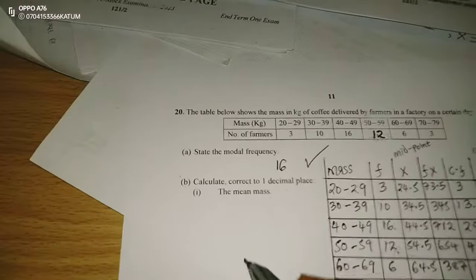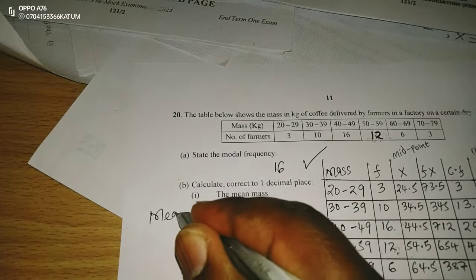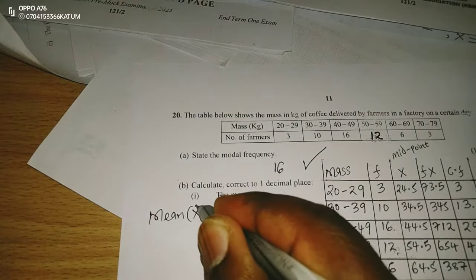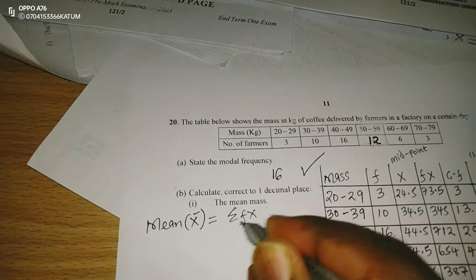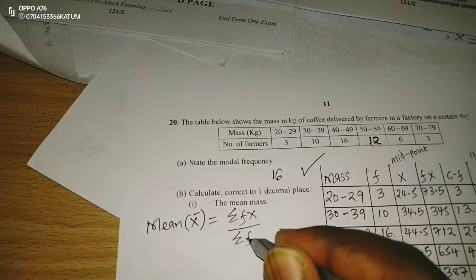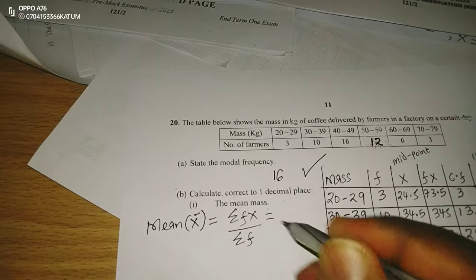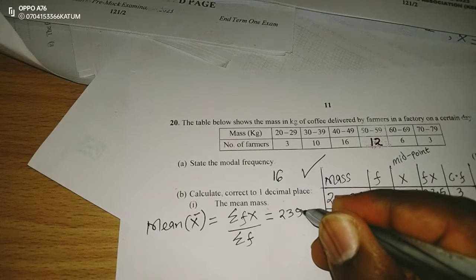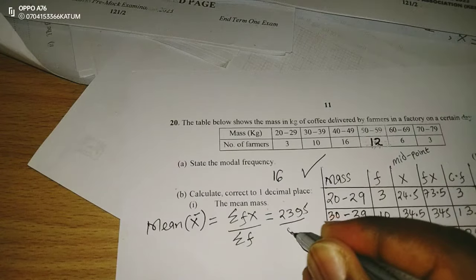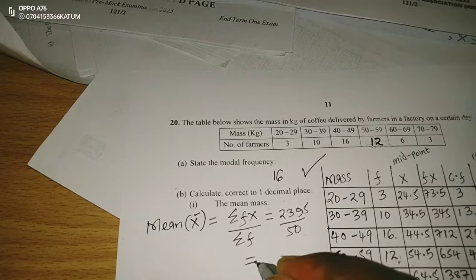Therefore, mean is usually calculated by the summation of f of x divided by the summation of f. It means I'm going to take 2395 out of 50 total frequencies.